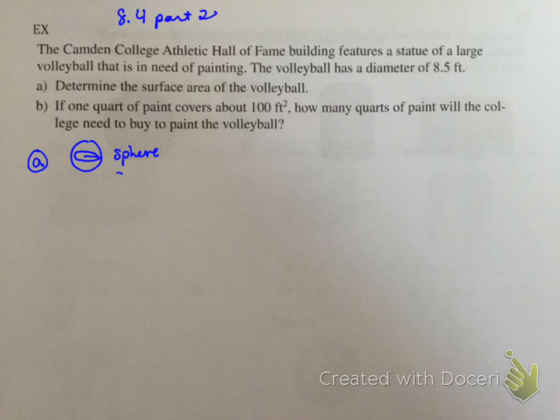To find the surface area of a sphere, it's 4 pi r squared. They give us the diameter. They said the diameter is 8.5 feet. To find the radius, I need half of the diameter. So radius equals 1/2 times 8.5. Basically we're breaking 8.5 in half to get 4.25.